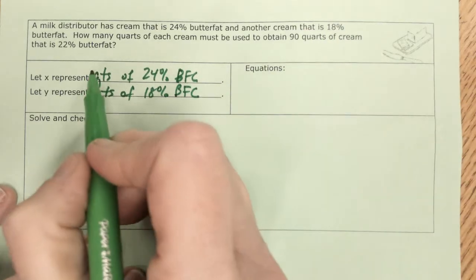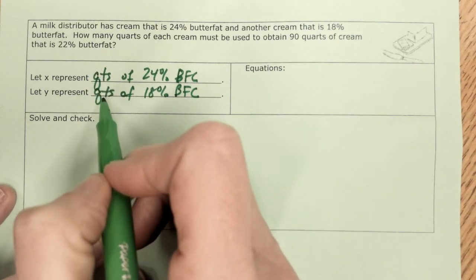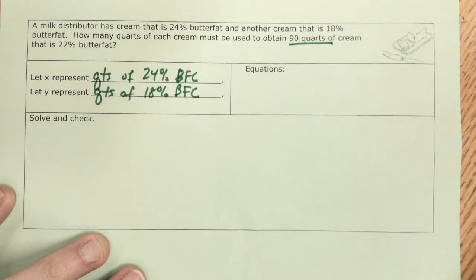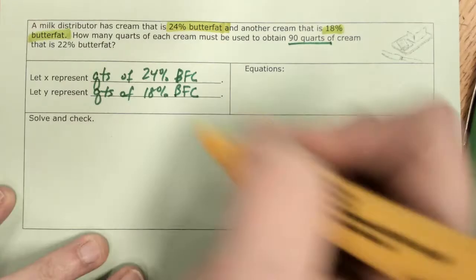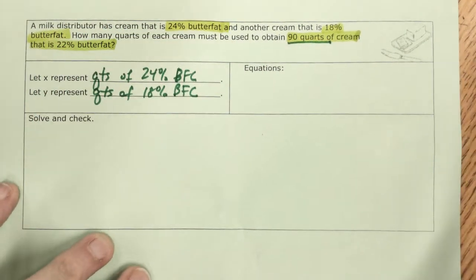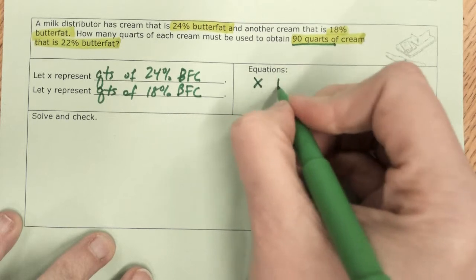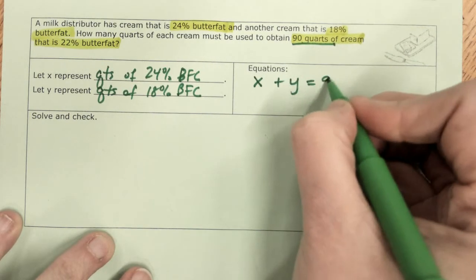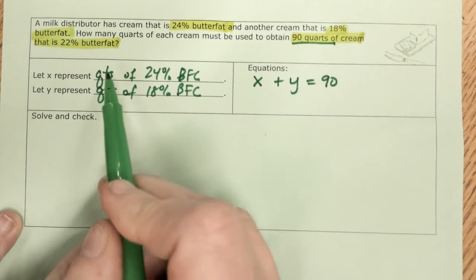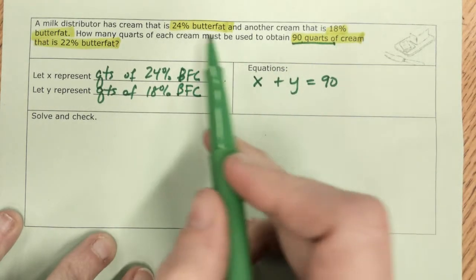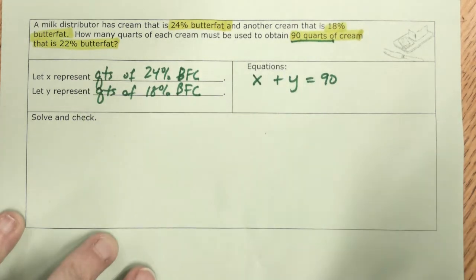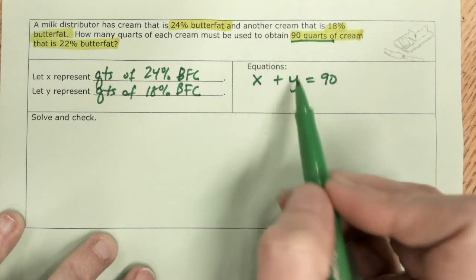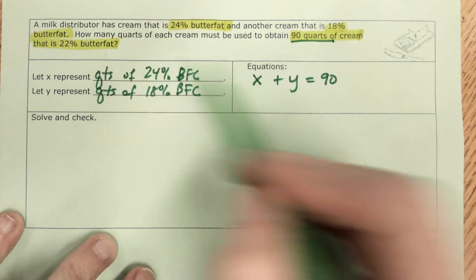So here's what I know. I have quarts and quarts. If I add my quarts together, it has to equal 90, because that's how many quarts I need. So I need to figure out how many quarts of this and how many quarts of that are going to give me 90 quarts. But I don't just need 90 quarts. I need 90 quarts of this 22% butterfat. So I have to figure out how much butterfat is in this one and how much butterfat is in this one, and add them together to get 22% of the total.